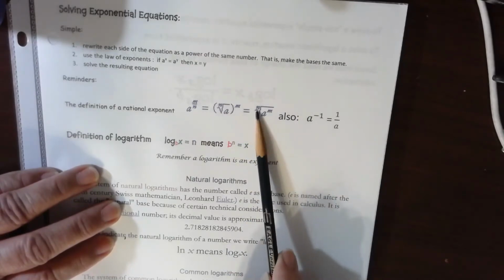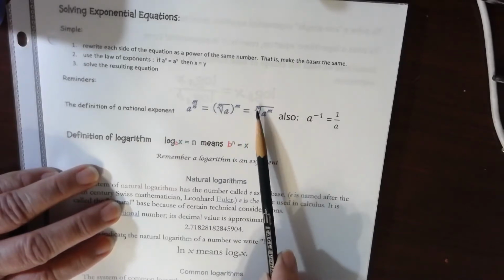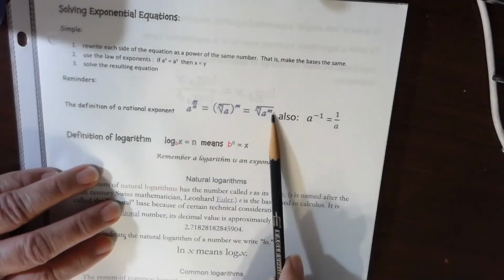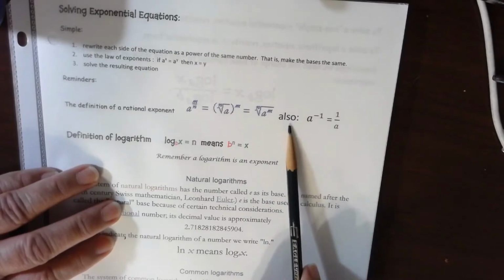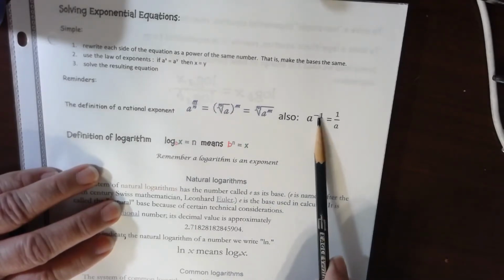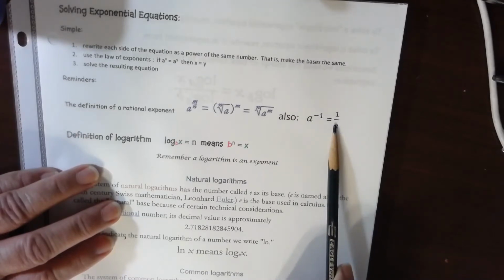So you'll need to remember that the root that you're taking becomes the denominator, and the power becomes the numerator. Also, I need to remind you that when you have a number raised to a -1 power, it's 1 over that power.